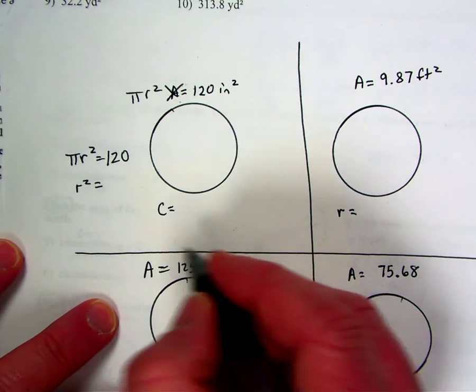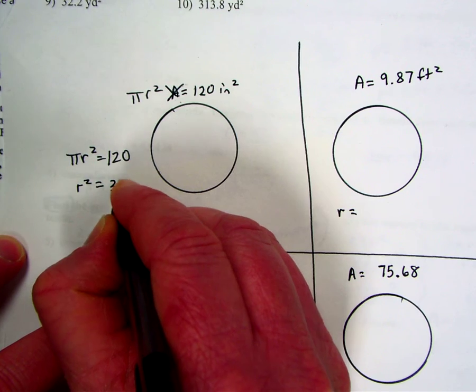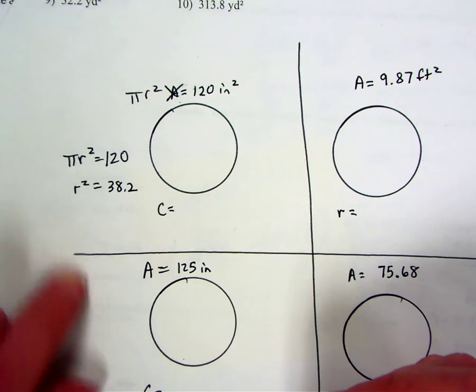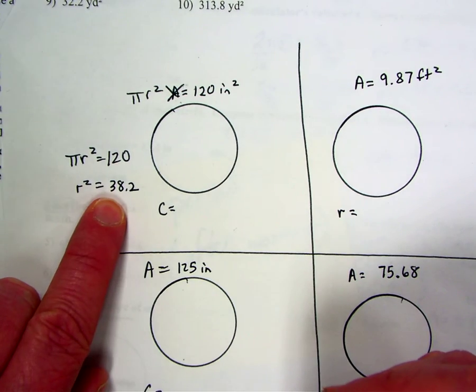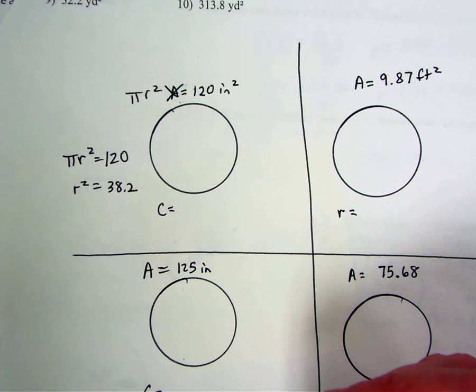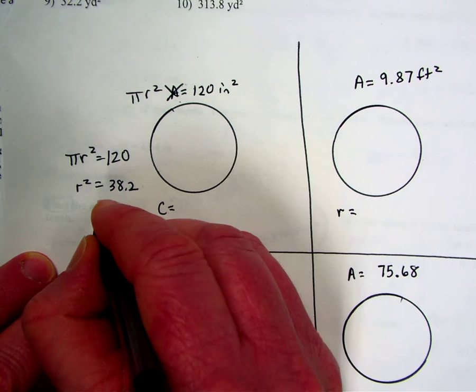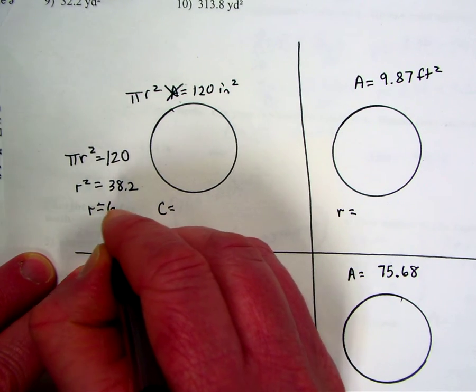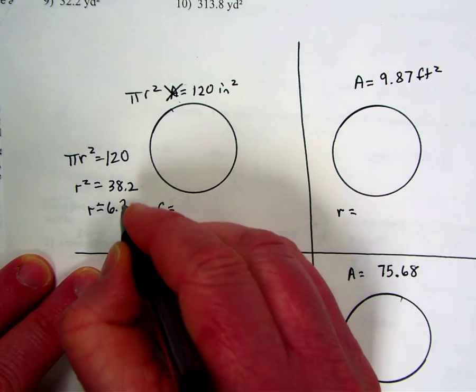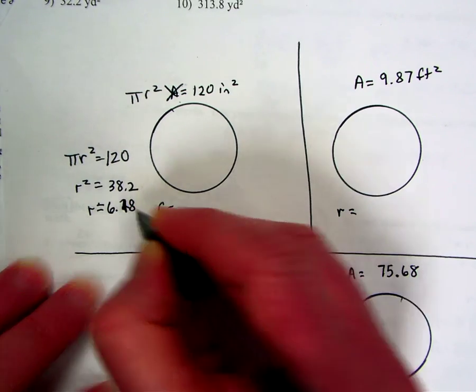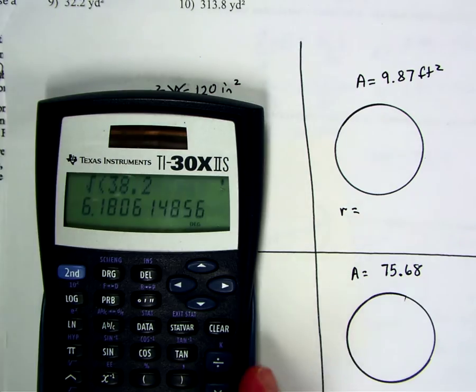is 38.2. Now the difference here is that's not my radius. I have to undo this squared. And the way you undo a squared is take the square root. So the square root of 38.2 is 6.2. So the radius is 6.2, or 6.18 if we're staying with hundredths. That's 6.18 when I did the square root there.